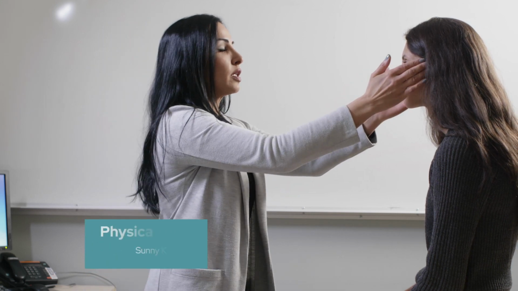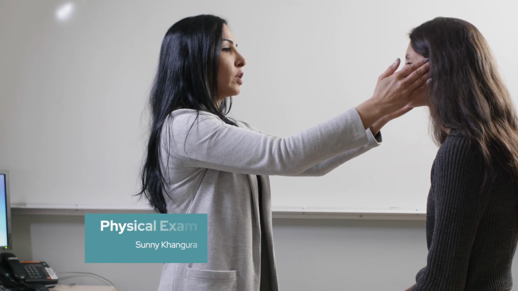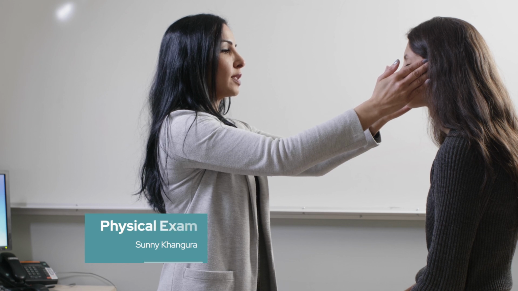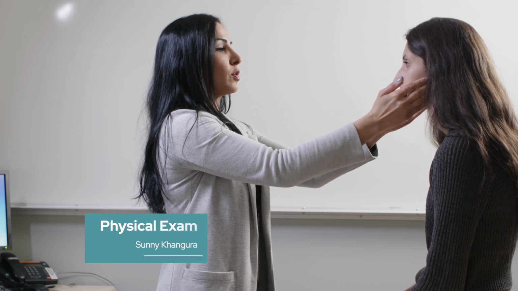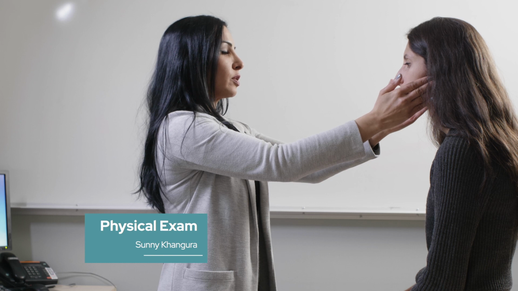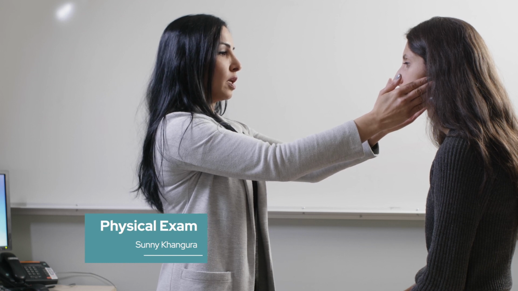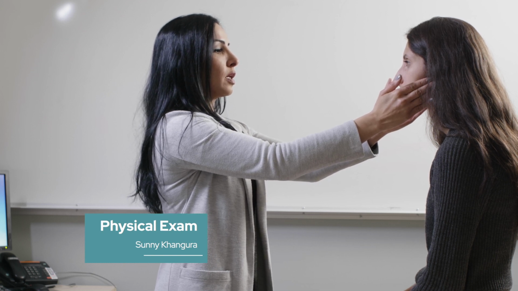Next, we'll assess motor function of the trigeminal nerve, and we're going to do this by palpating the temporal muscles, and I'll have you clench your teeth and move your jaw side to side. And we'll repeat the same by palpating masseter muscles, clench your teeth, and move the jaw side to side. Very good.